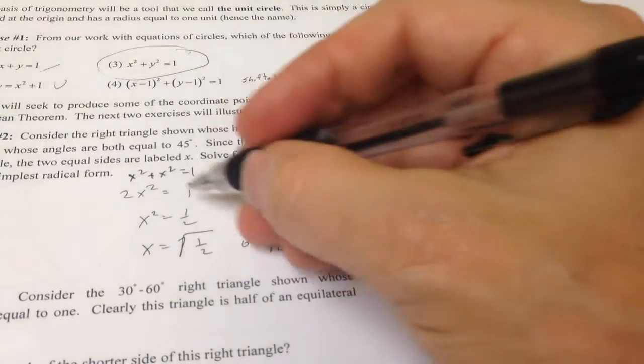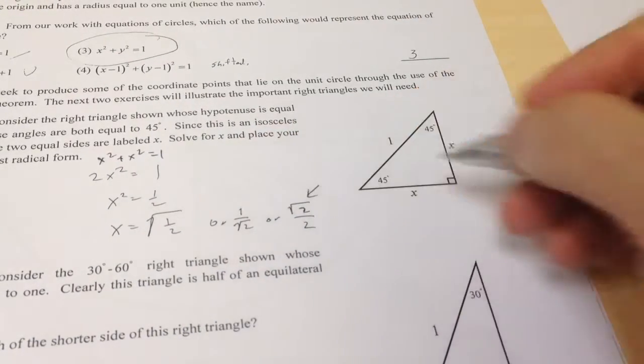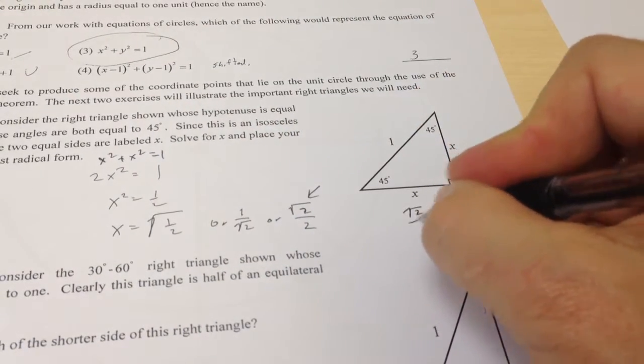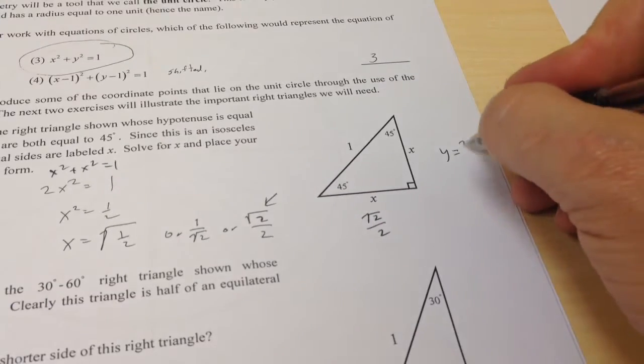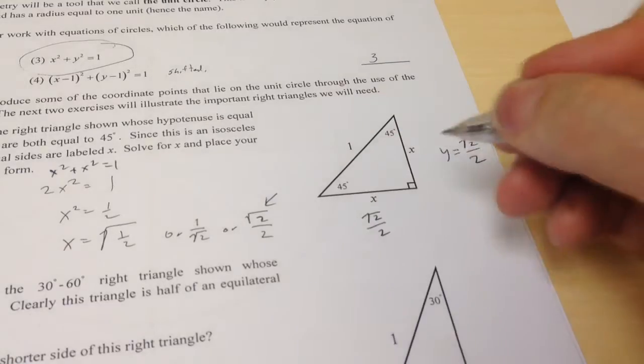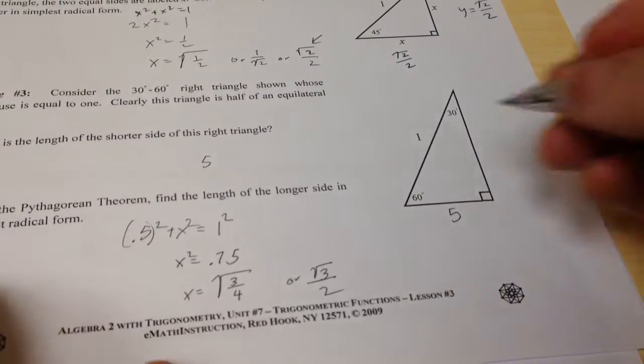And then I can solve this by dividing by 2 and taking the square root. And ultimately, the correct answer here is square root of 2 over 2 is the width, and the y value is also square root of 2 over 2. It was very quick. You can freeze it and go back and look at the math. And the same thing happens down here.